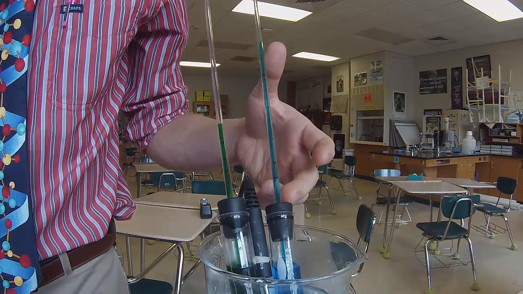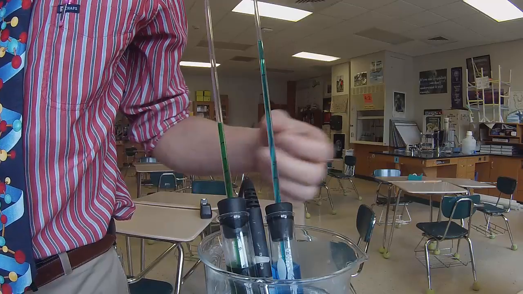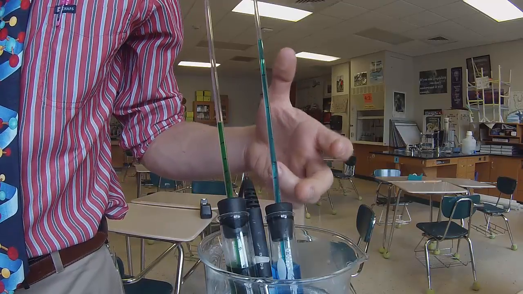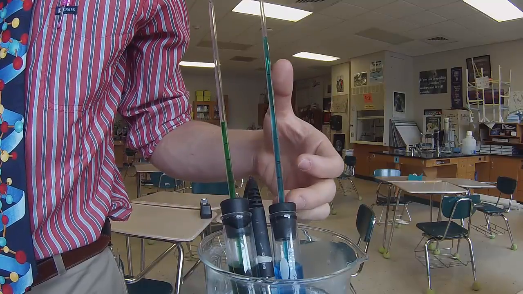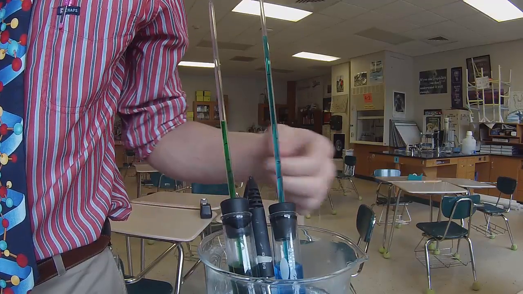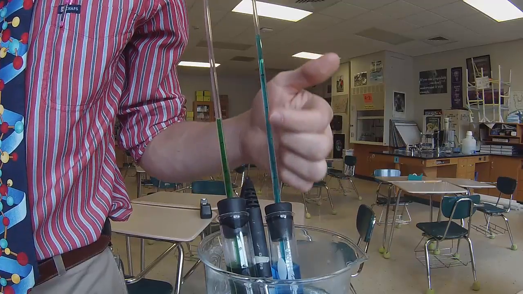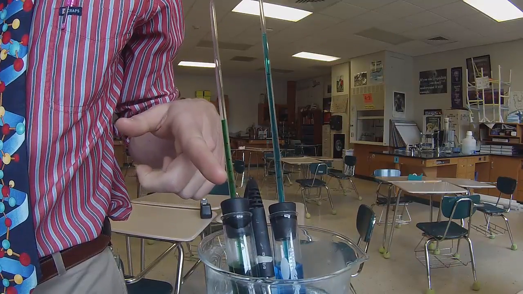Now clearly this one over here has expanded a lot more than this one, right? So that means that this one is a different substance than this liquid. In fact, this is actually ethanol and this is water. So you can see that ethanol expands a lot more than water does.